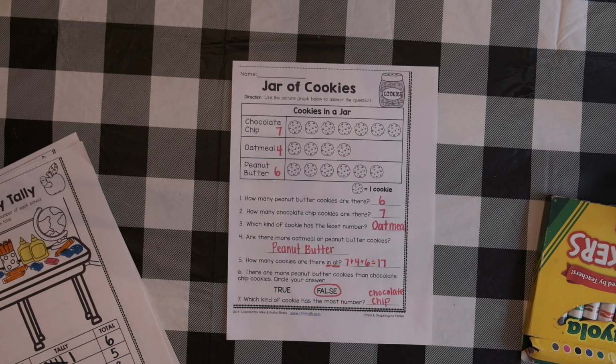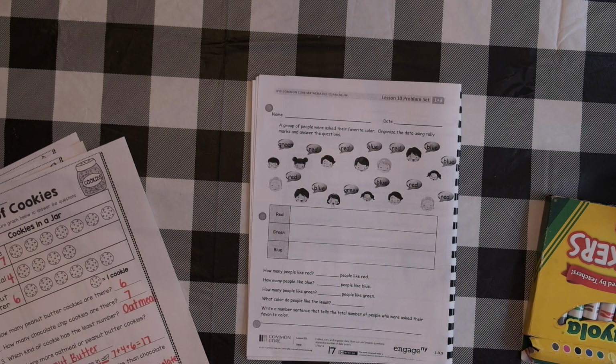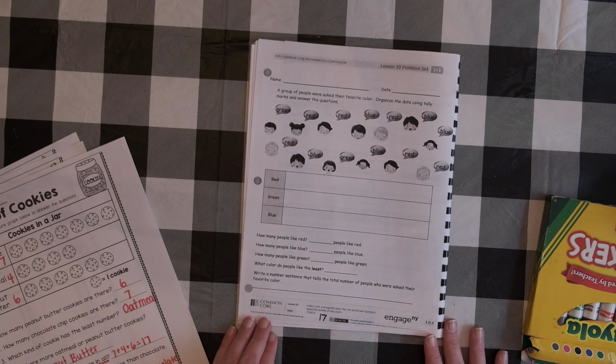So now we're going to go over your assignment in your Blue Math workbook quickly to make sure you're on the right track. All right, so like I said before, this lesson is going to be covering the first part of our graphs and charts. So that means you are responsible for pages 17, 18, and 19.